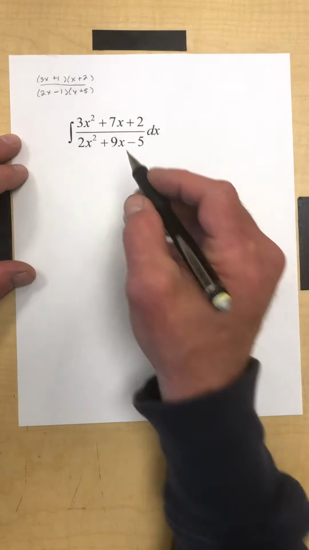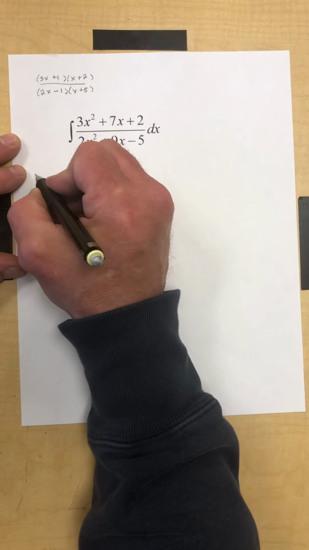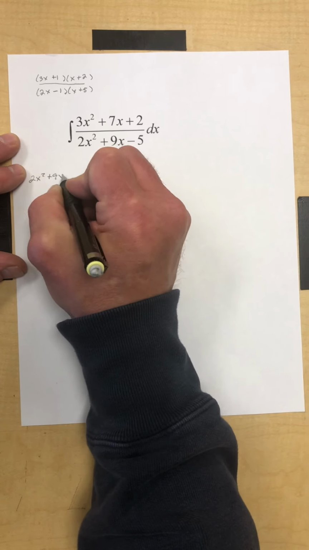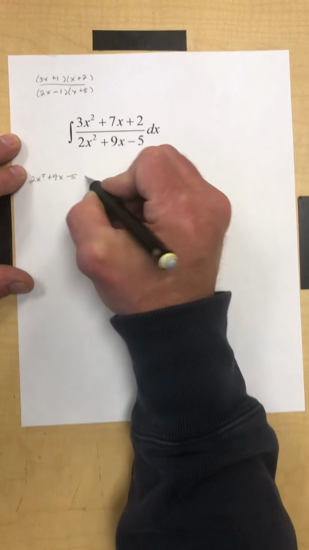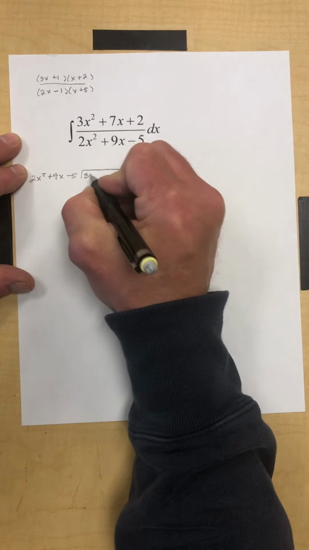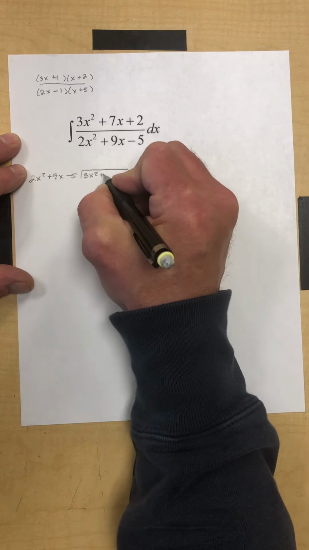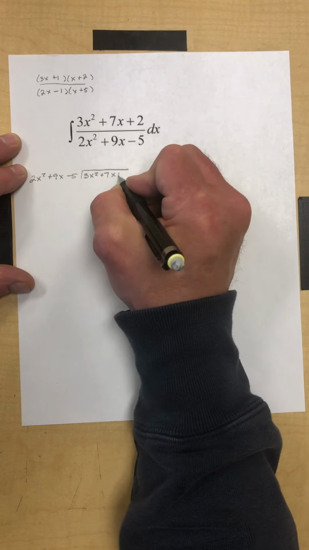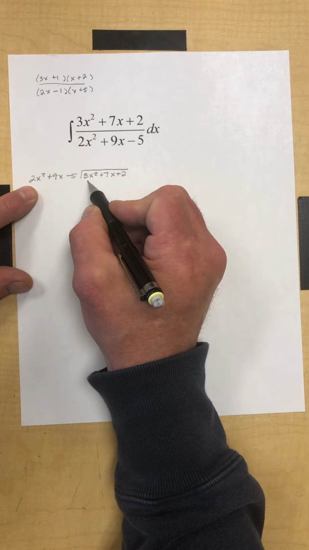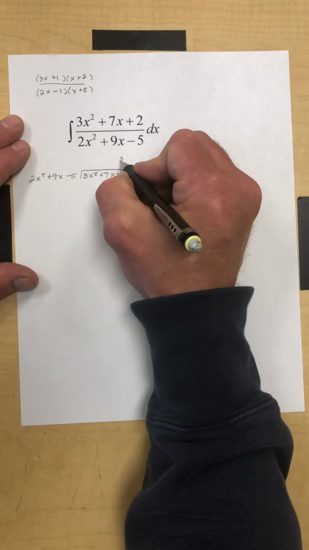So we have to do the long division. If I go 2x squared plus 9x minus 5 and divide that into the numerator, 3x squared plus 7x plus 2, we go 3x squared divided by 2x squared, and obviously you get 3 halves.